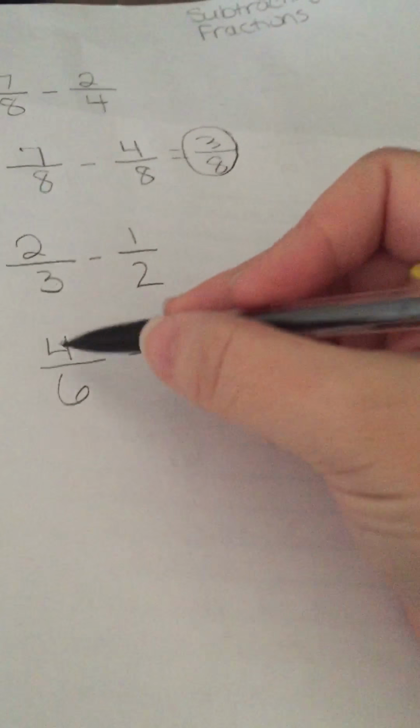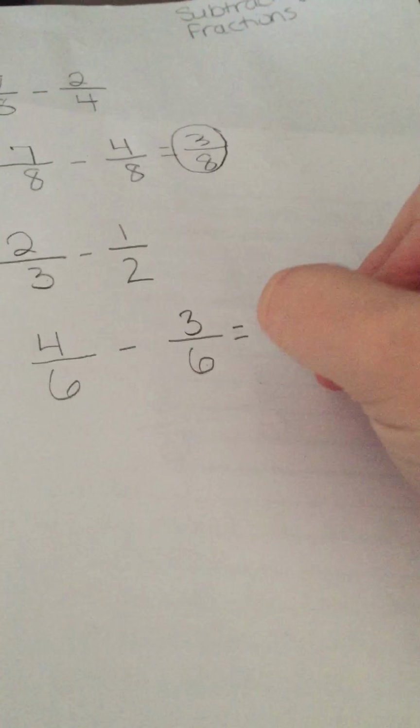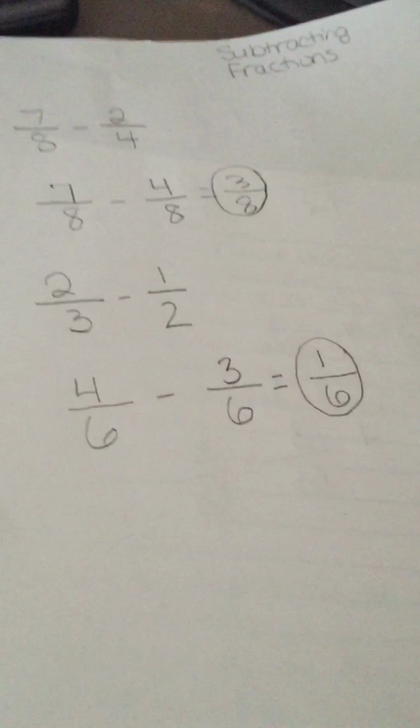Last step is to find the difference. 4 minus 3 is 1. Our denominator stays the same. So our answer is 1/6.